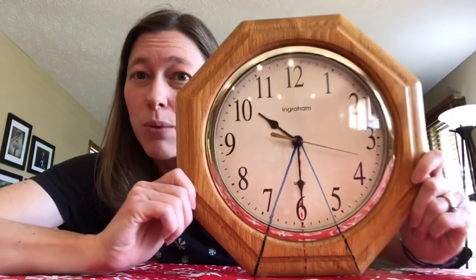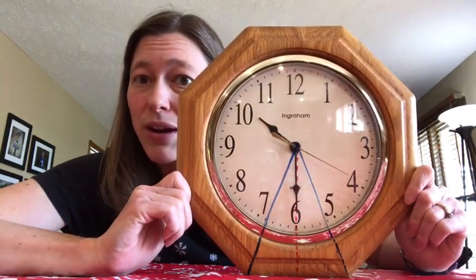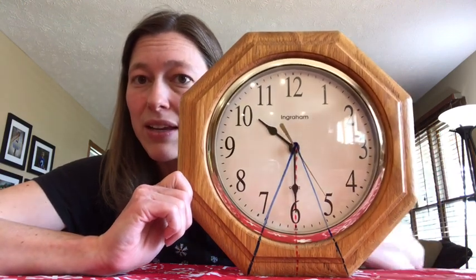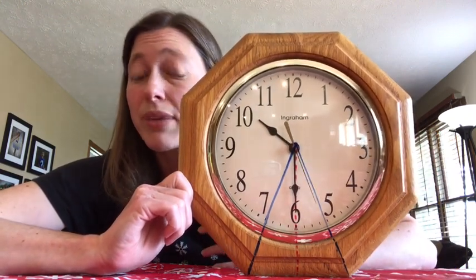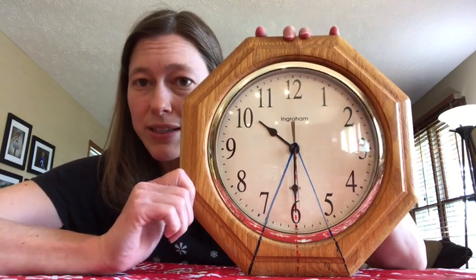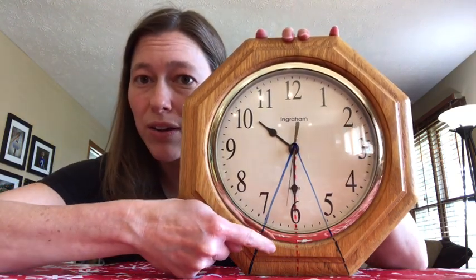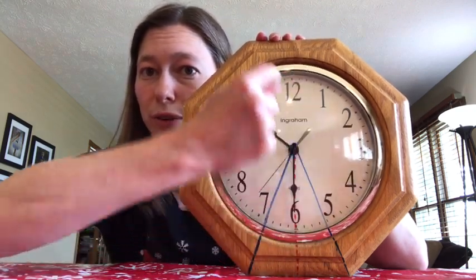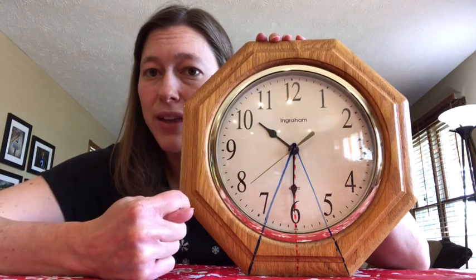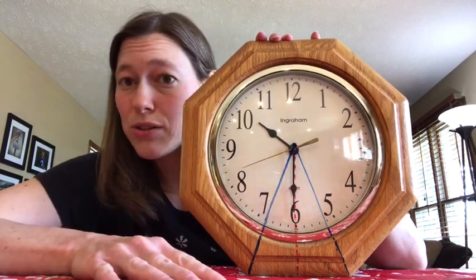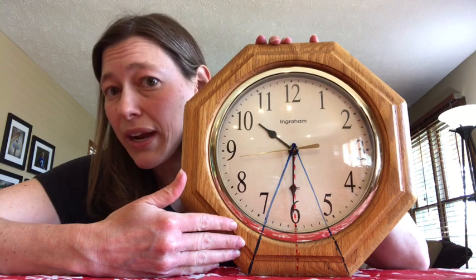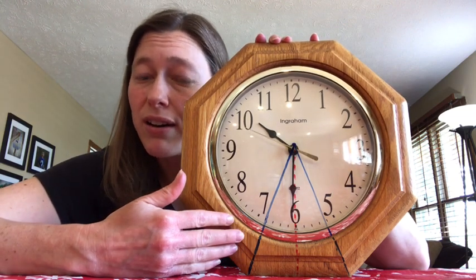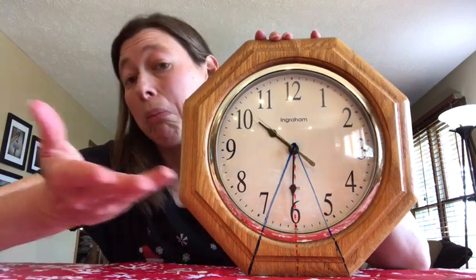Okay, so we're gonna find the area of this octagon. The easiest way, I believe, to do this is to find the area of one triangle and then look and see that we will have one triangle for every side that this figure has. So there will be 8 triangles. So if we find the area of one triangle and multiply by 8, that will give us the area of this octagon. Okay, sounds simple.